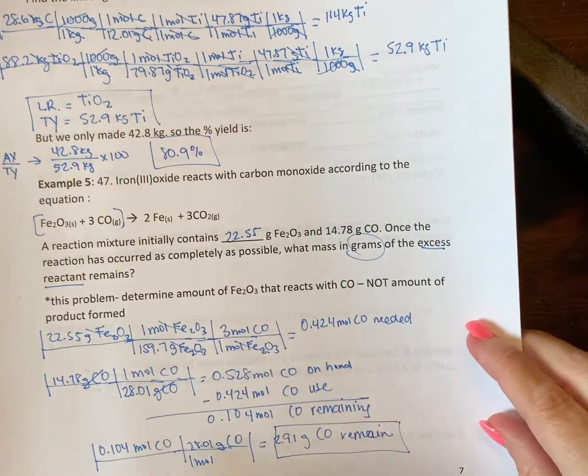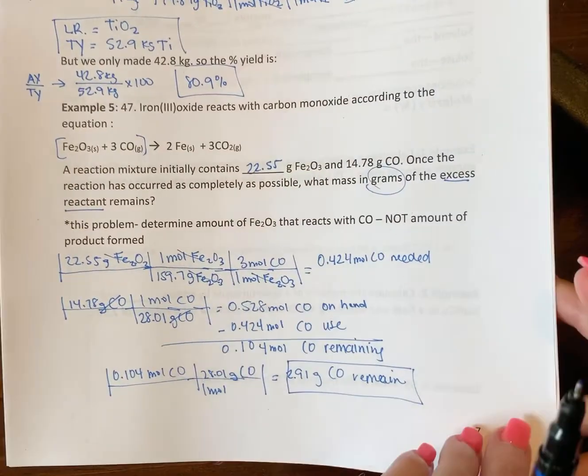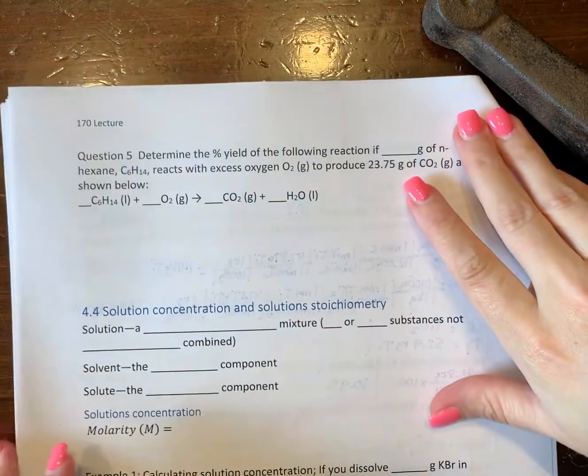That one's tricky. There's probably one like that on the homework. I may put one on the test like that, but that's very tricky.